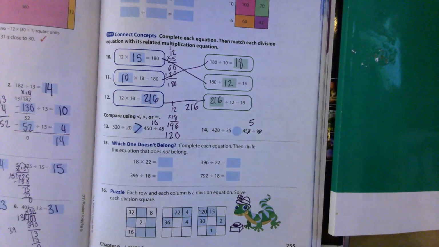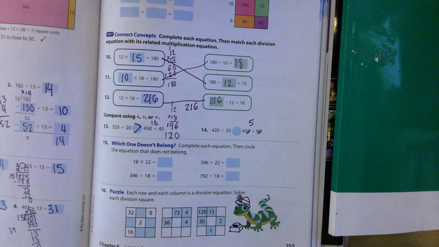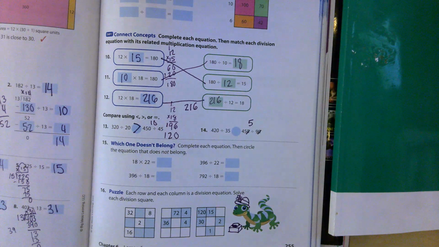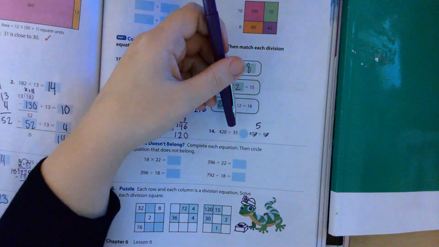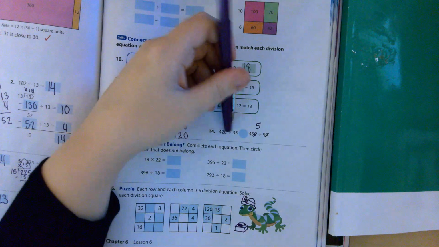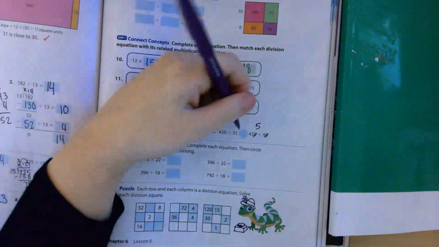I want you to look at this. We should be copying down everything on the screen right now. Thank you. Ryan, how do we figure this out? Are you ready for me to make your life really easy? What's 35 times 10? 350. Is this bigger or smaller than 350? So this number is going to be bigger than 10.